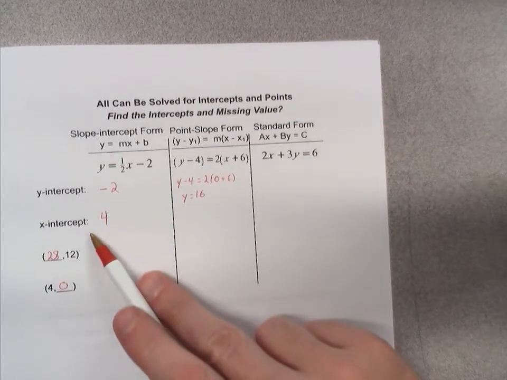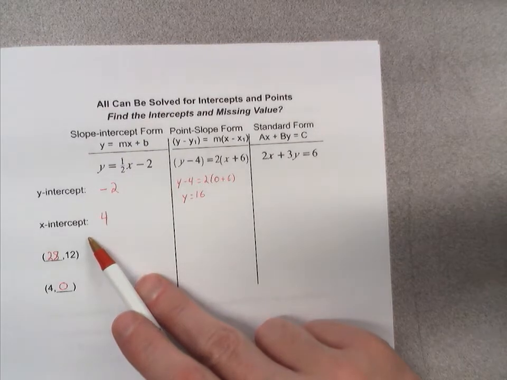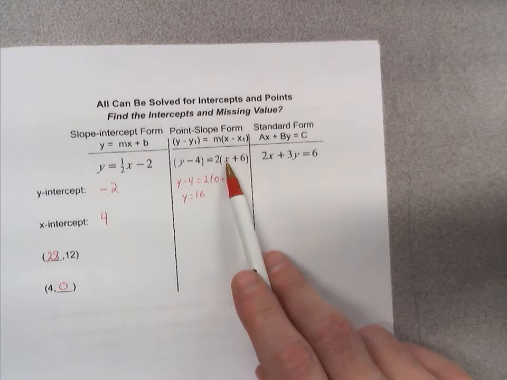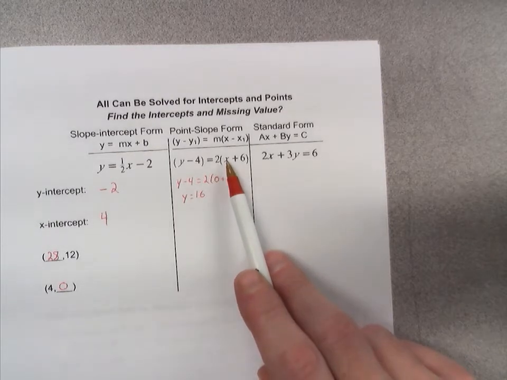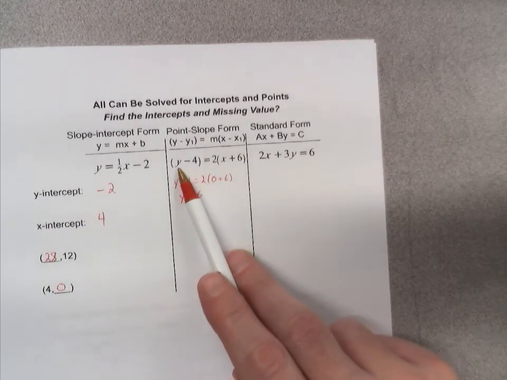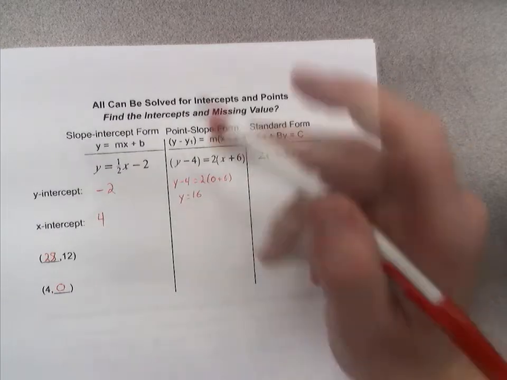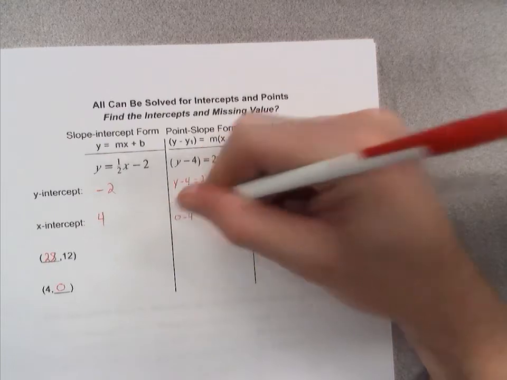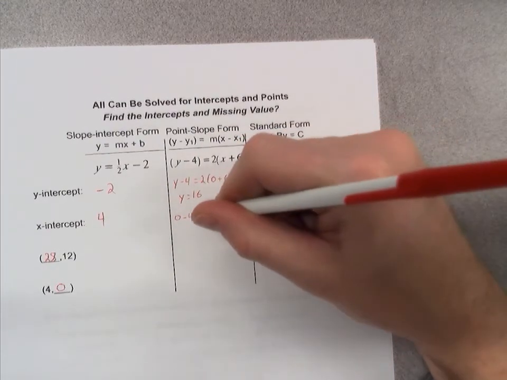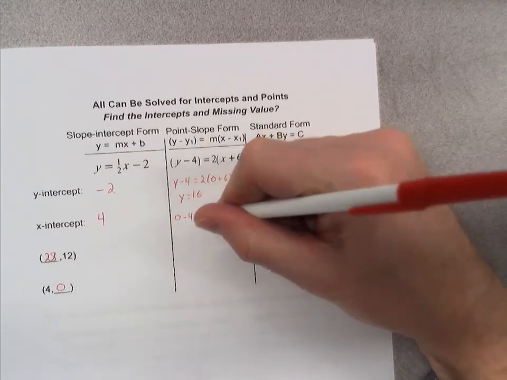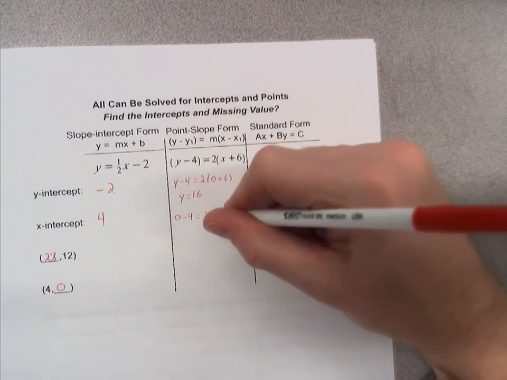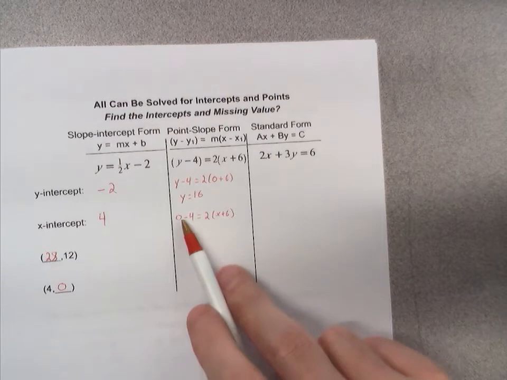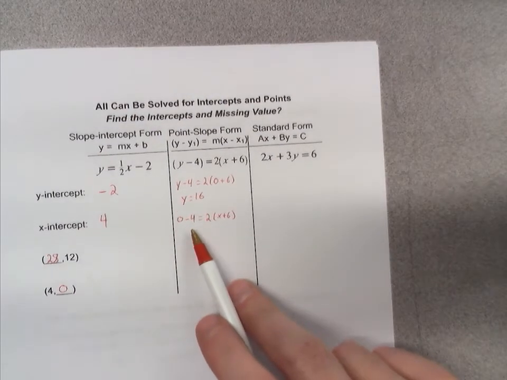How about the x-intercept? Very similar to what we did before, only now we want to find x. When we're trying to find the x-intercept, what is y supposed to be? y should be 0. So 0 minus 4 equals 2 times x plus 6. 0 minus 4 is just negative 4.